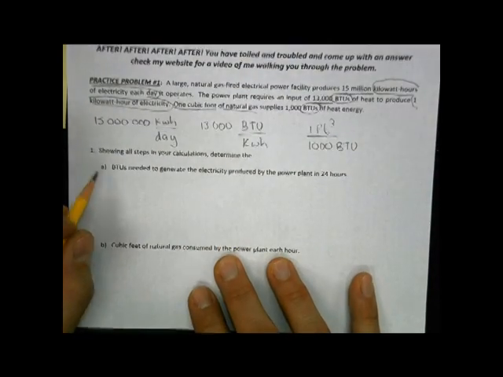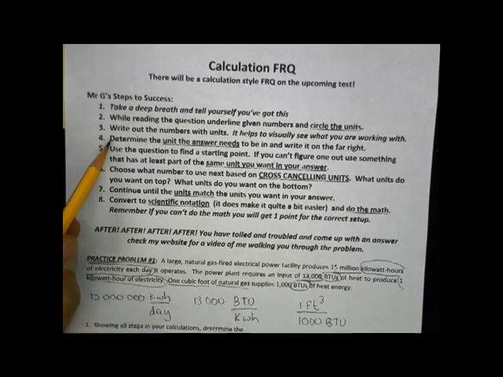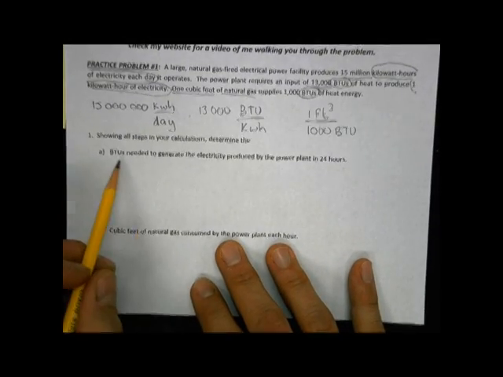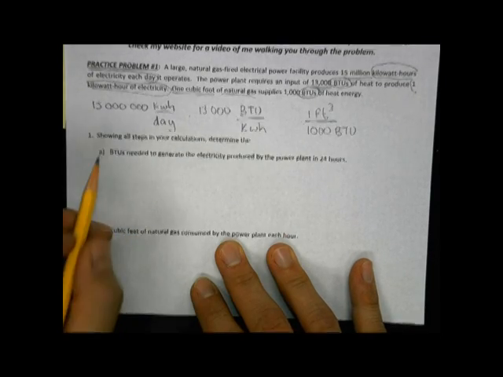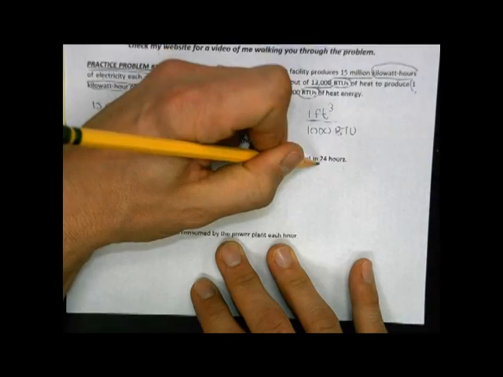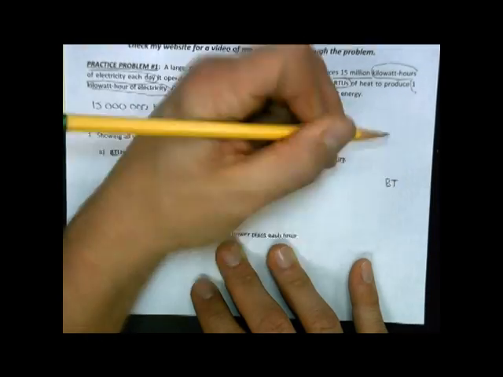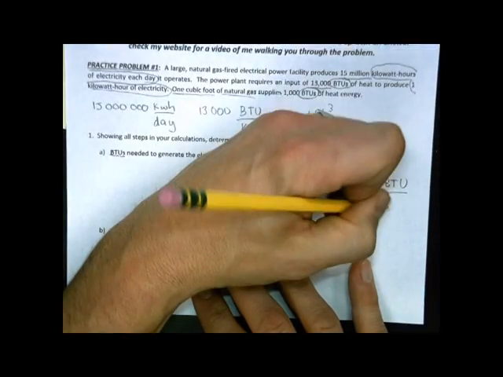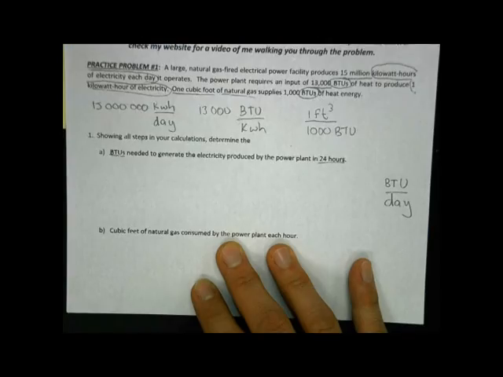All right. So next thing we need to do is determine the unit the answer needs to be in and write it on the far right. So if we look here, the BTUs needed to generate the electricity produced by the power plant in 24 hours. So the answer we want is in BTUs per day. Instead of 24 hours, we can just write it as day.